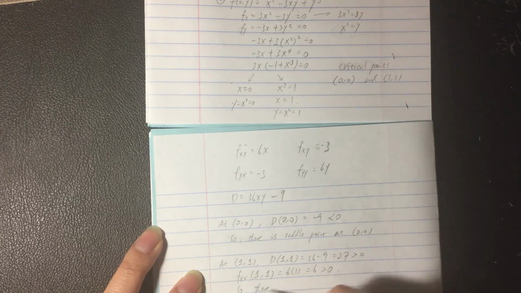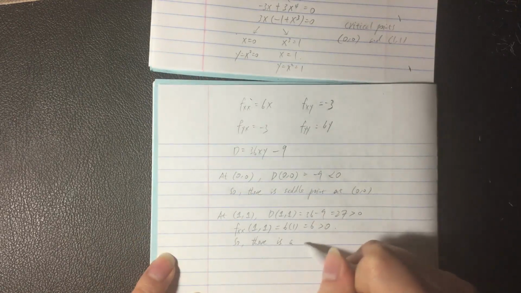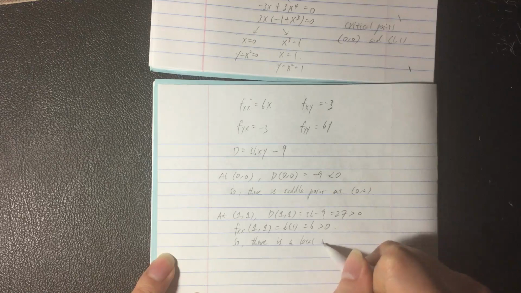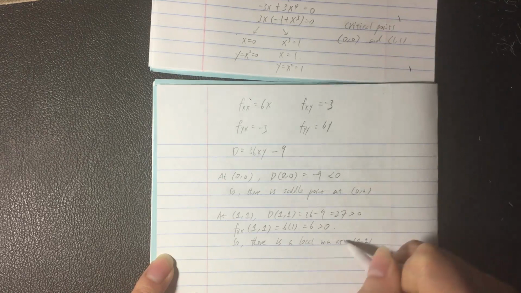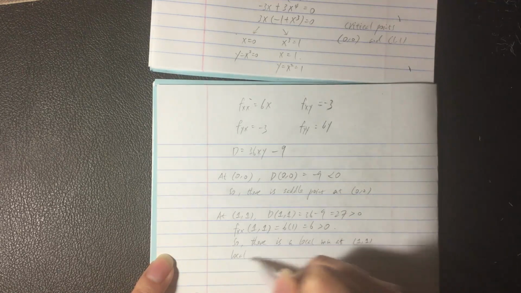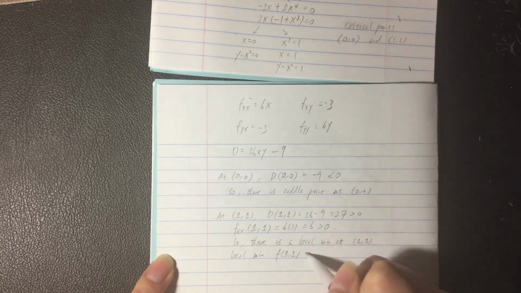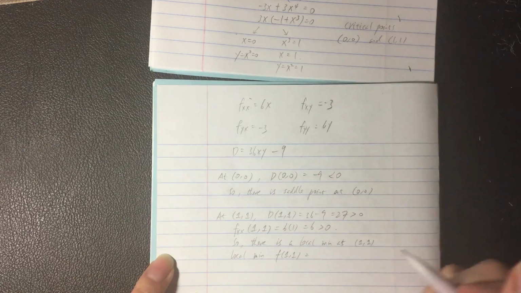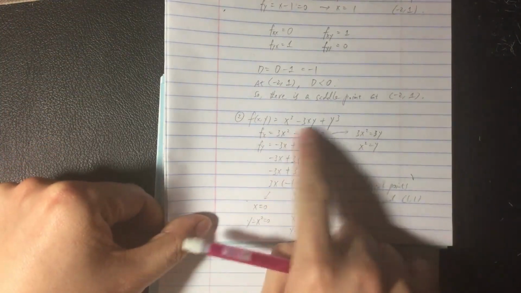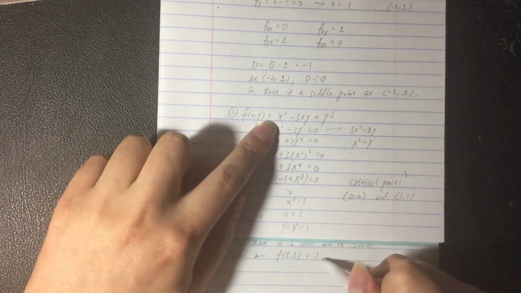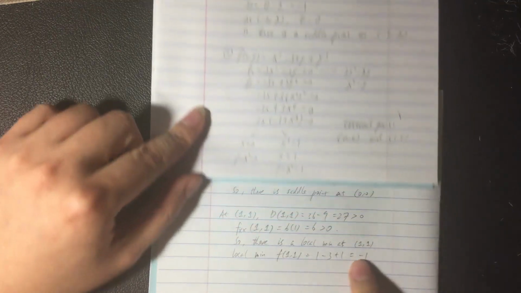So, there is a local minimum at 1, 1. The local minimum is f of 1, 1. To find the local minimum, we plug in 1, 1 into the original function. If I plug in 1, 1 into the original function, I have 1 minus 3 plus 1, which is negative 1. So the local minimum is negative 1.